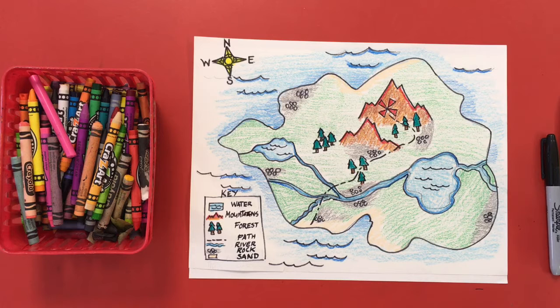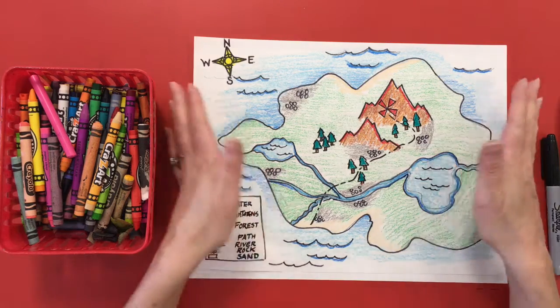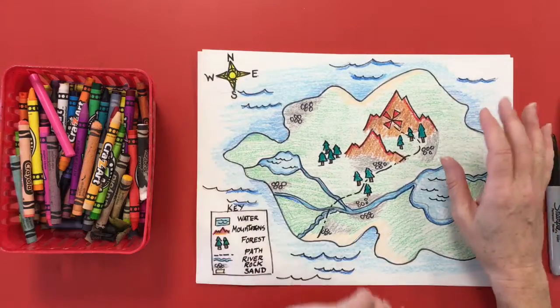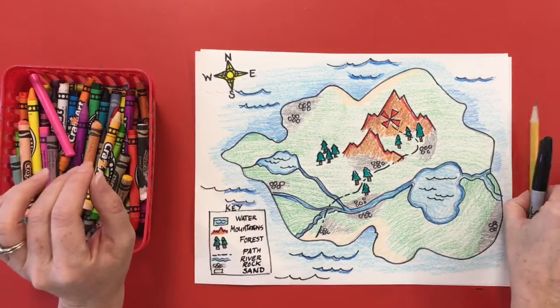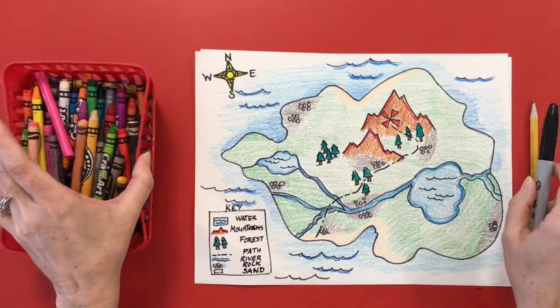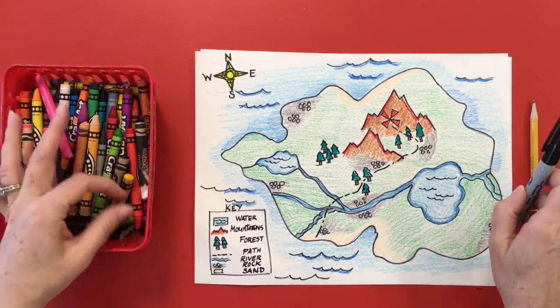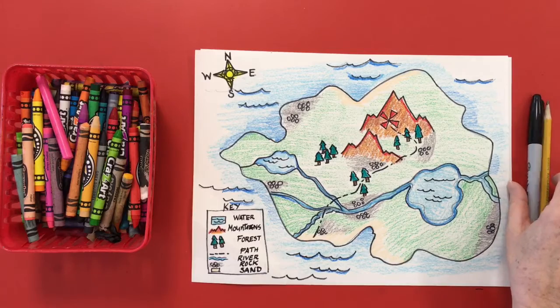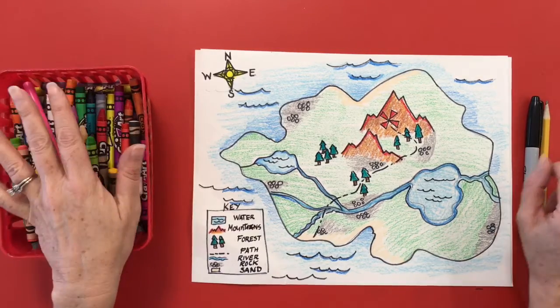Today, I would like you to imagine that you found a treasure map. What you're going to need for the project today is a pencil, a Sharpie marker or a black marker or pen if you have one, and some crayons.